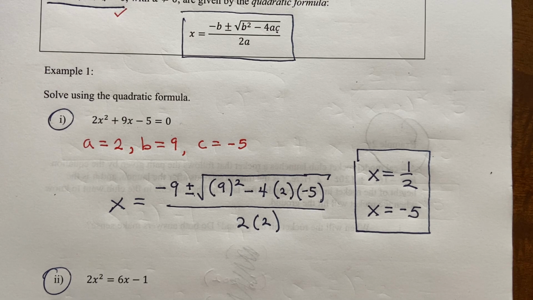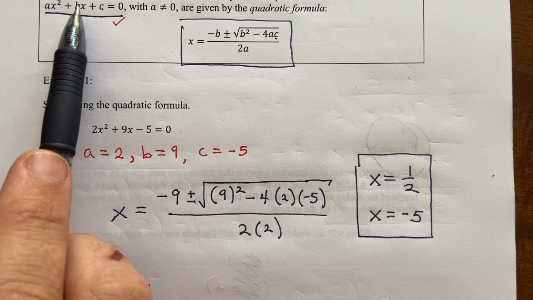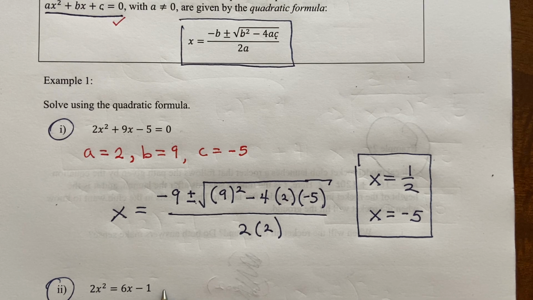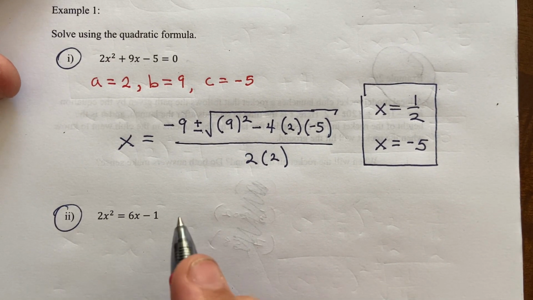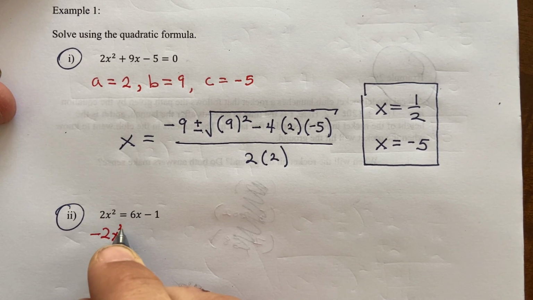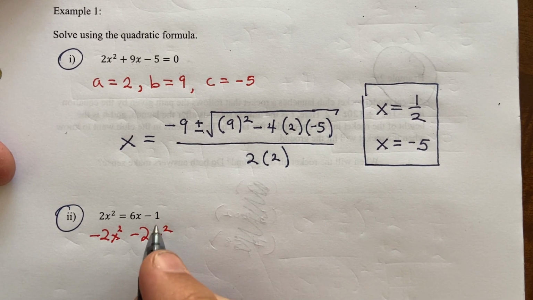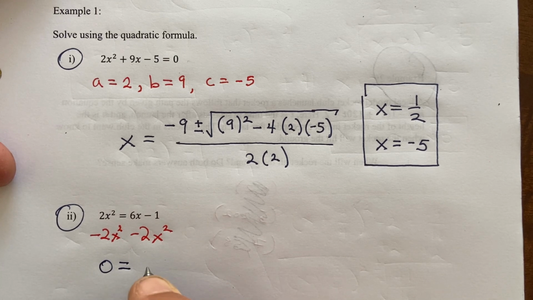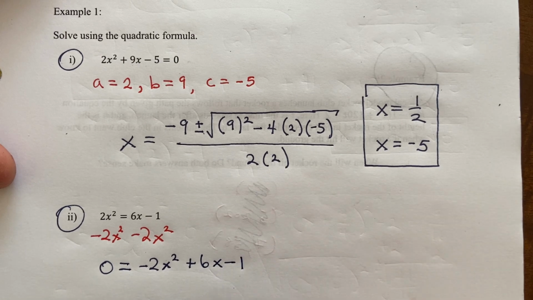Okay, let's try another one. So on part 2, notice the big difference is that we do not have this yet. It is not equal to 0 right out of the gate, right? So we want to adjust that. So I'm just going to pick a side for 0. It does not matter what side I pick for 0. So I'll bring everything to the right. I'll subtract this 2x squared. You could have brought everything to the left. It really does not matter. 0 equals -2x squared plus 6x minus 1.